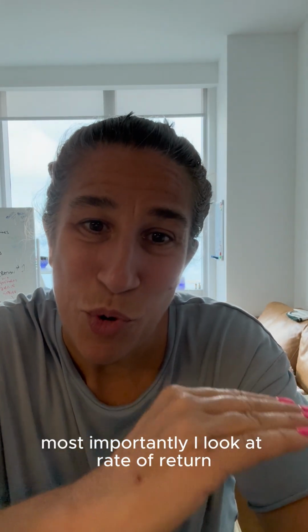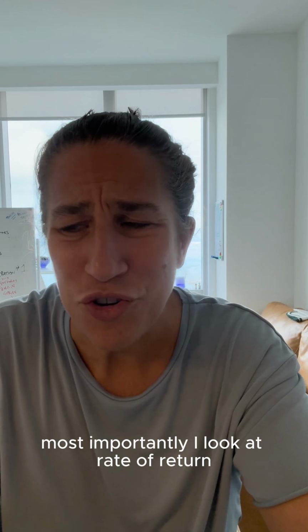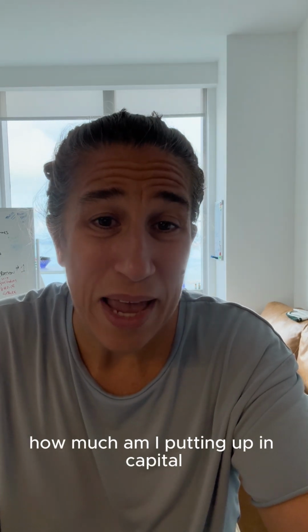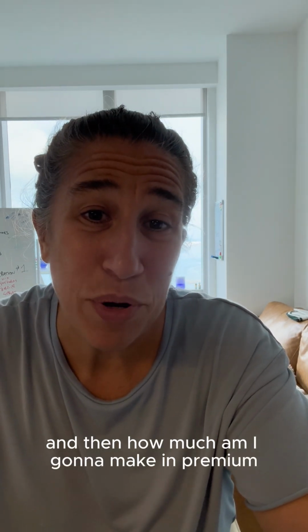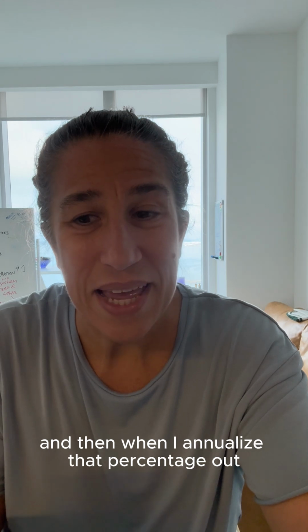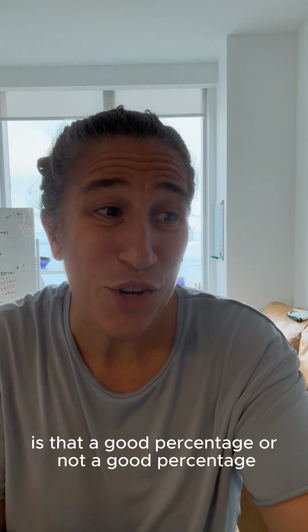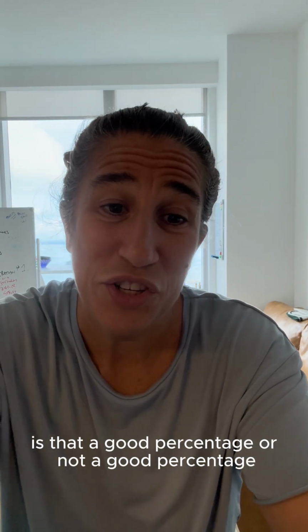Lastly, most importantly, I look at rate of return. How much am I putting up in capital, and then how much am I going to make in premium? And then when I annualize that percentage out, is that a good percentage or not a good percentage?